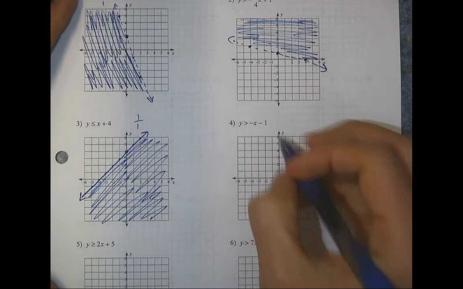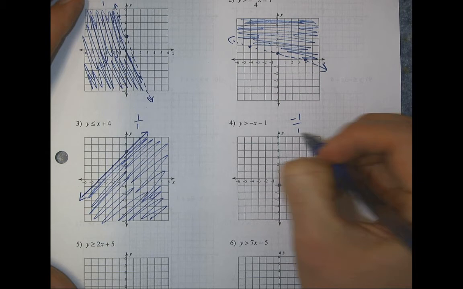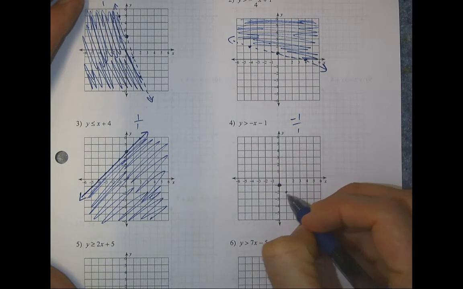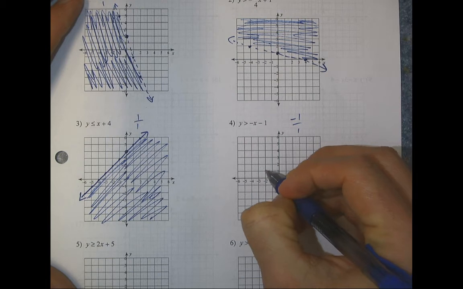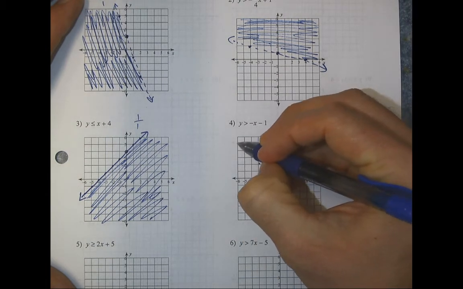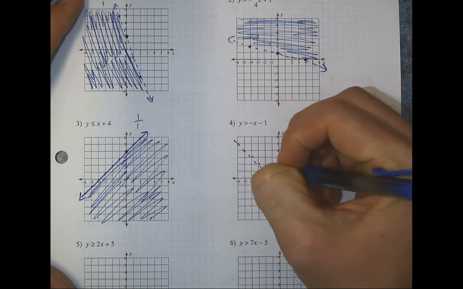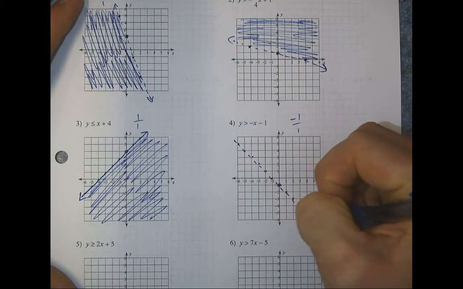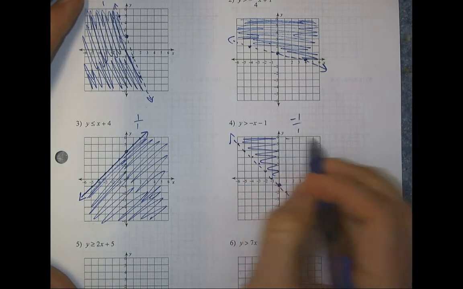Number 4, intercept's negative 1. Slope is negative 1 over 1, so down 1 over 1, all the way across. So it's going to go diagonally here. This says greater than, so this is a dotted line, and the shaded region would be everything up here.